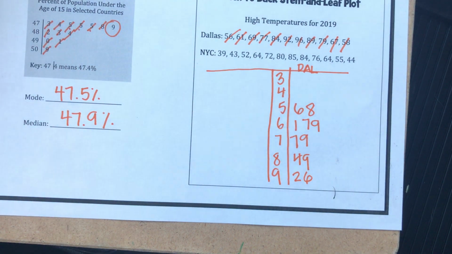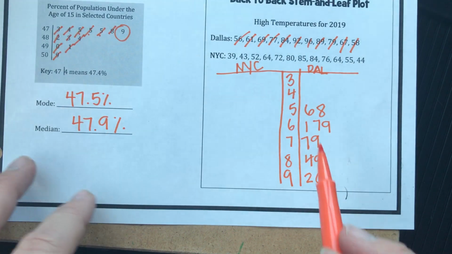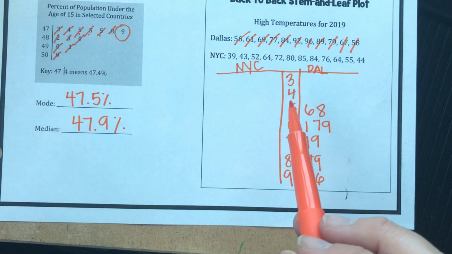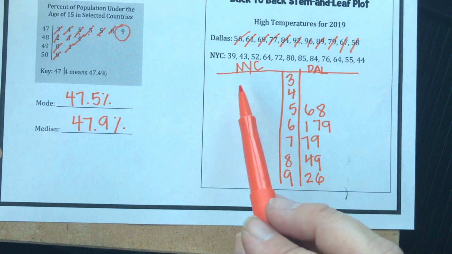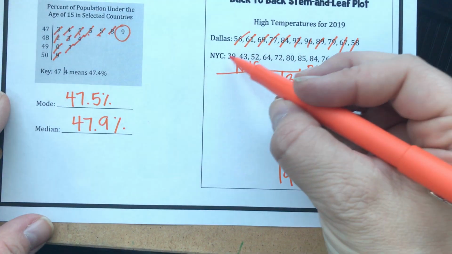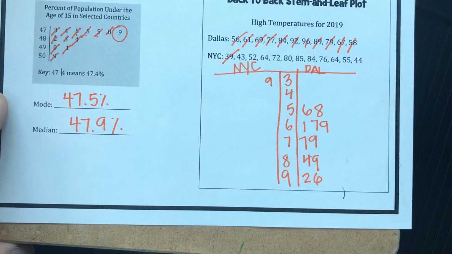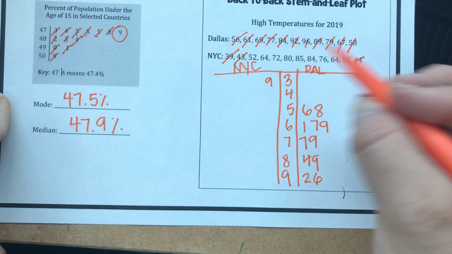Okay, so that's Dallas. But now I have to do New York City. I can do them on the same graph, but on the opposite side. When I put them in order, we always want to work our way from the stem out, least to greatest. So what was the lowest temperature in New York? 39. For my numbers in the 40s, I have 43 and 44.